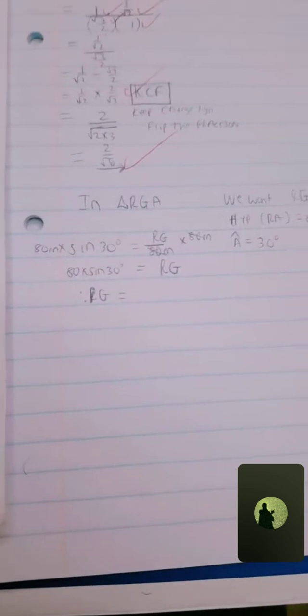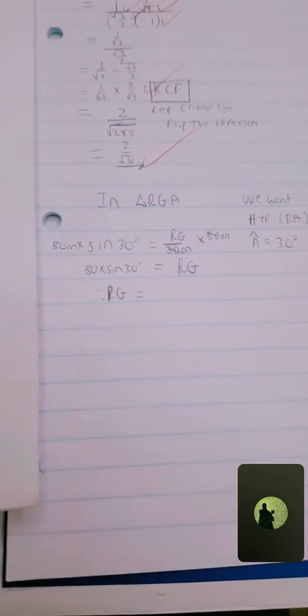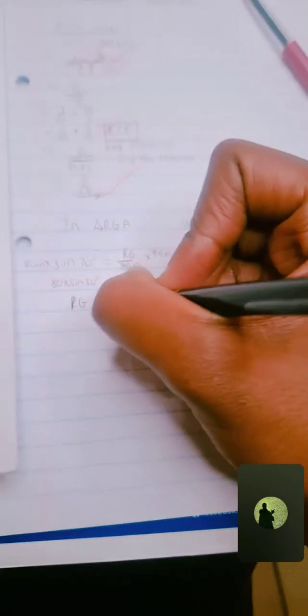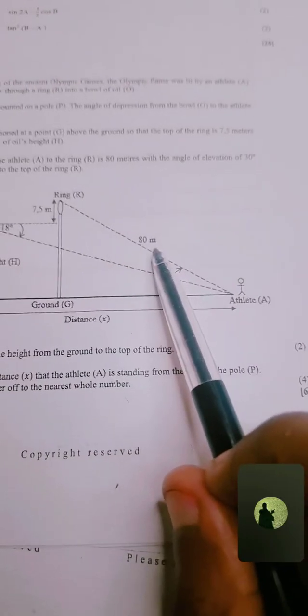It is 40, right? Okay, beautiful. That makes life very easy. 40 what? The unit that we have? This was given in meters, so obviously that means it's 40 meters.